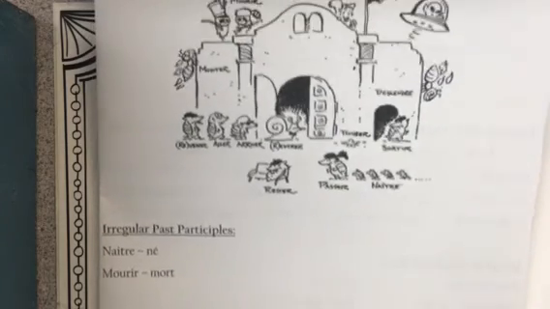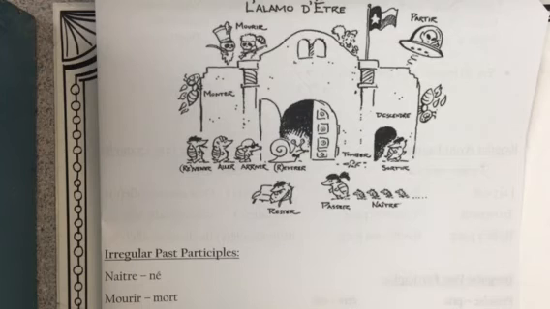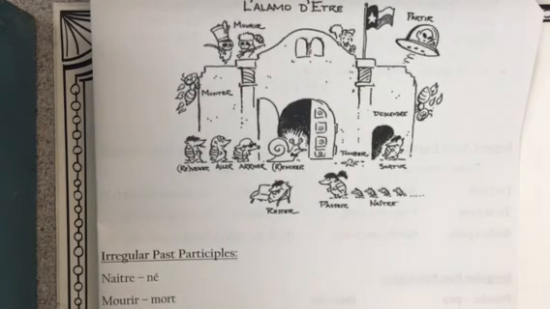Like I said, I'm going to give you a copy of the Alamo. The Alamo has really saved my life in all my classes. So make sure you're ready when you come in. We'll do a lot of practice, and we're actually going to spend about 2 or 3 days practicing this because, like I said before, passé composé is extremely important. So you need to make sure that you understand how to do it and ask me if you have any questions.